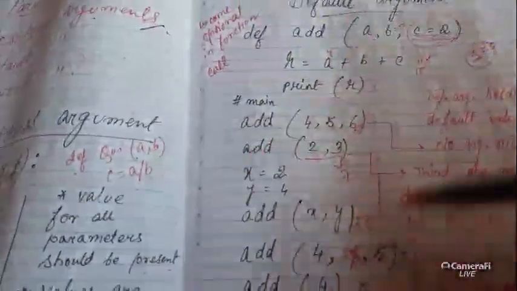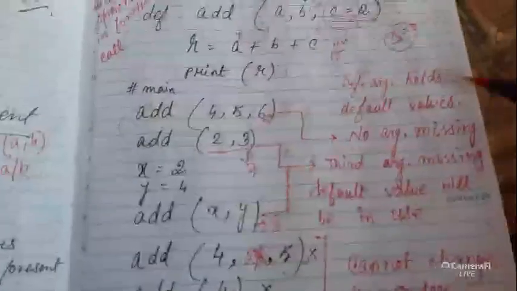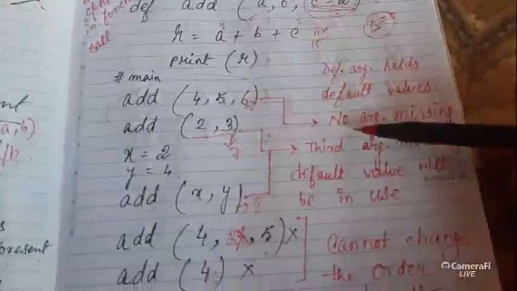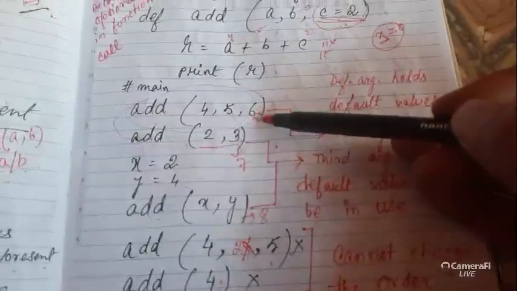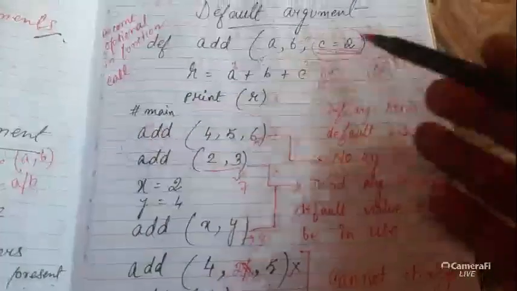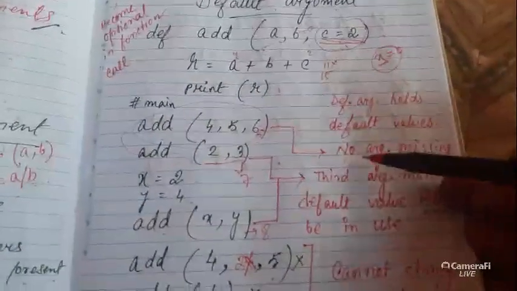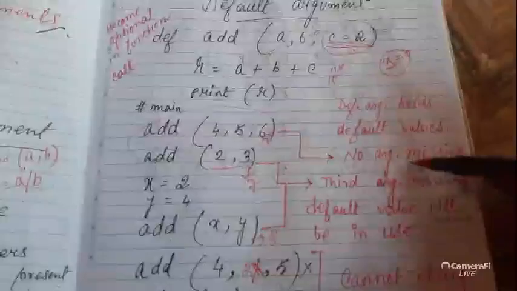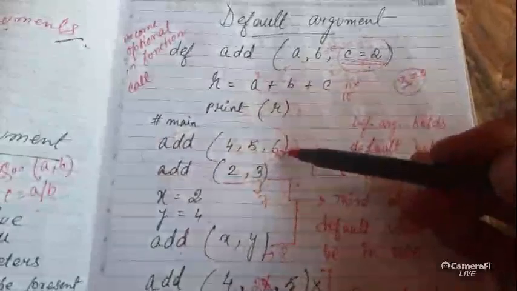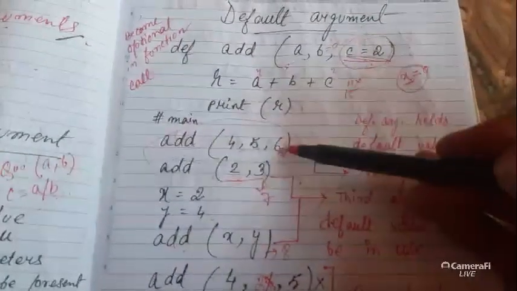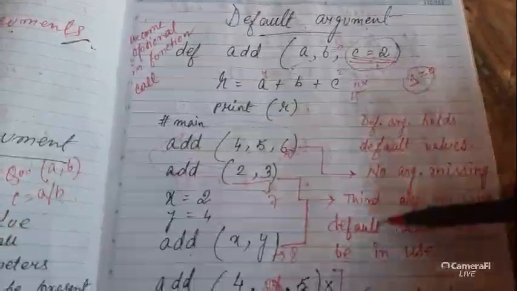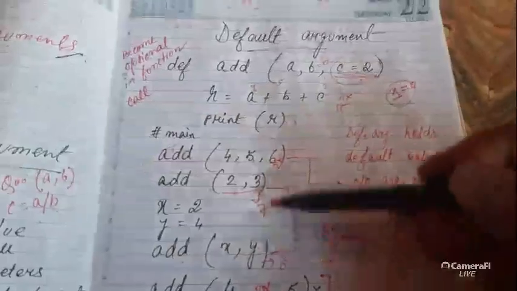But some points you have to remember here also. So what are the points? Default argument holds a default value, that we already came to know. Next, in this case, you can see we are using the default argument structure in a function. In the first calling method, no argument is missing, because here c was there, and here also I am passing c, so it will use the c from the function calling statement. Next, in this case, the third argument is missing, so the default value will be in use, that I already mentioned.